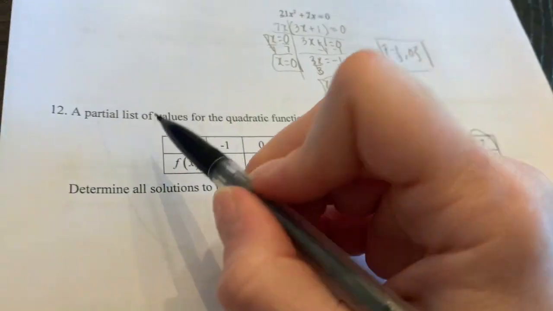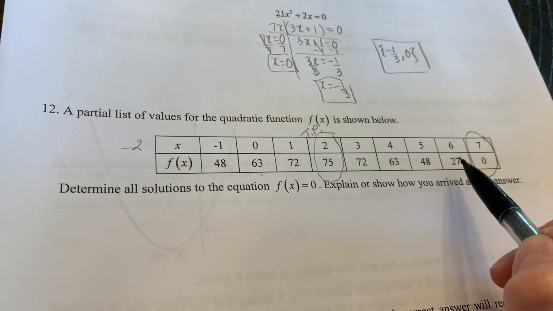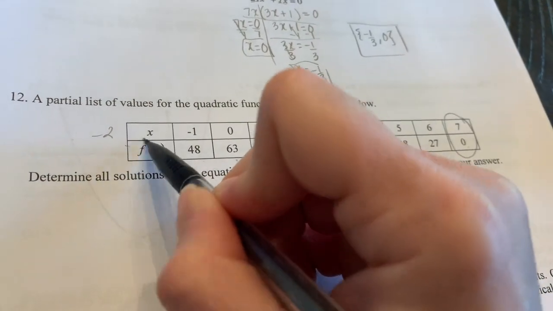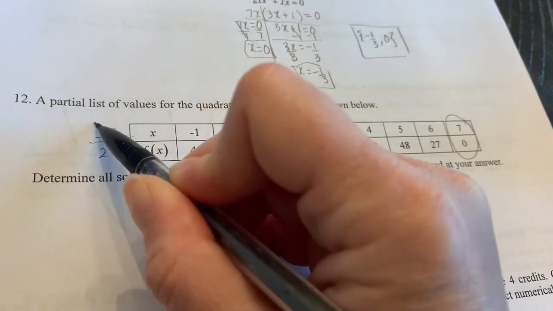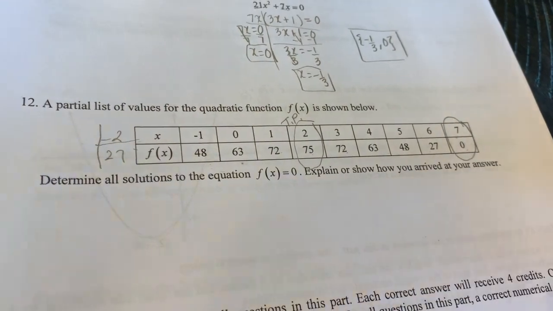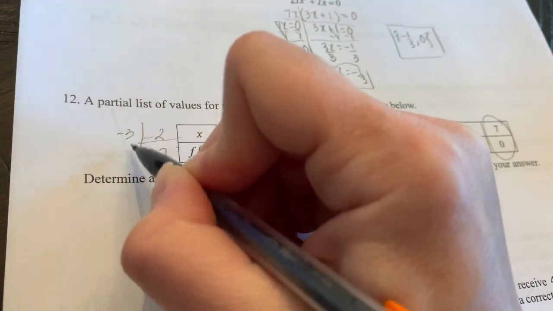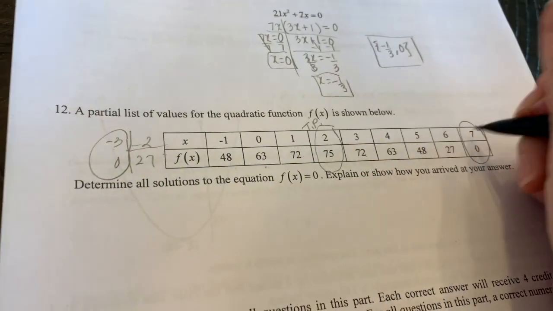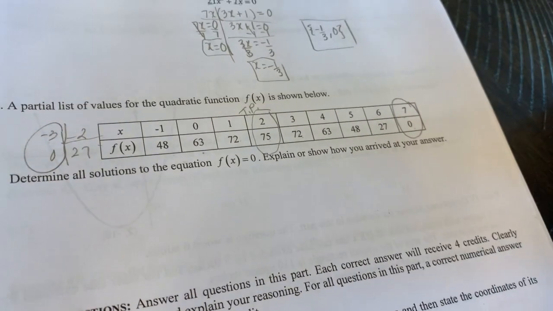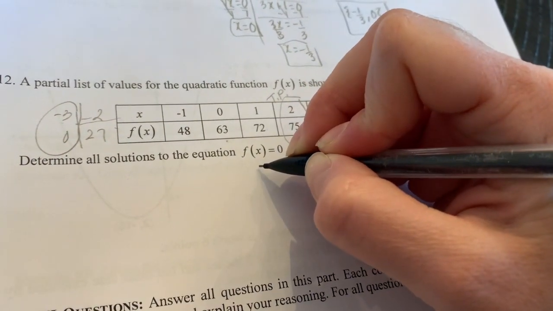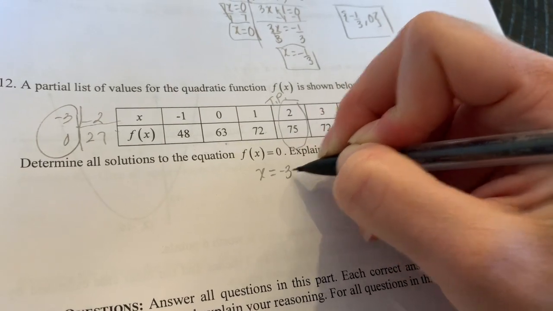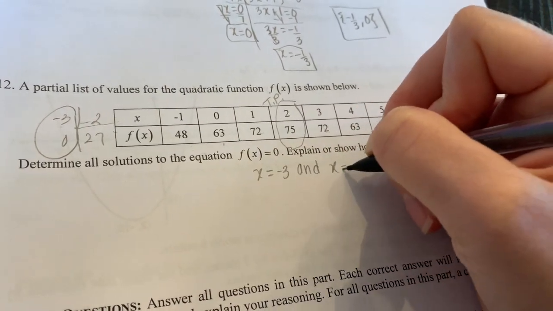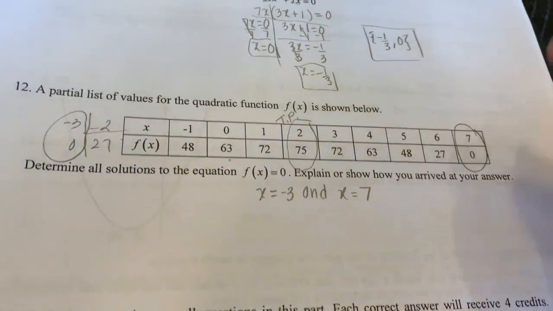So now the next one's going to be -2 is going to have the same value as 6, which is 27. And then -3 is going to have the same value as 7, which would be 0. Okay, so those are your two zeros. So x equals -3 and x equals 7.